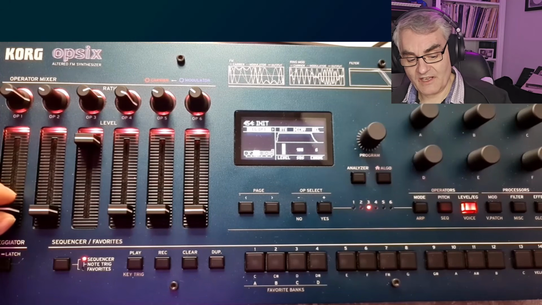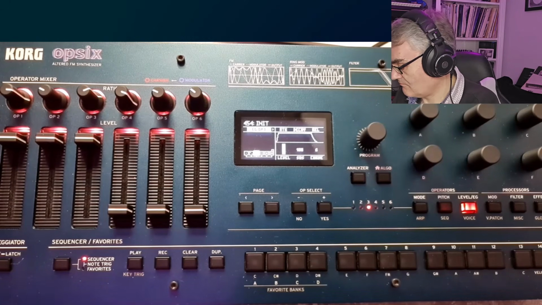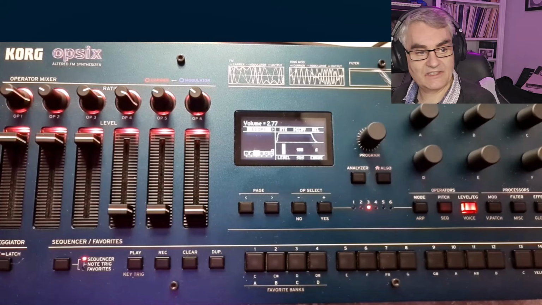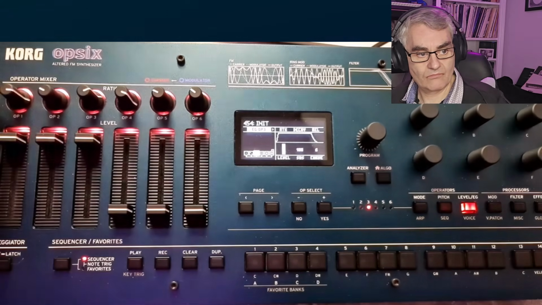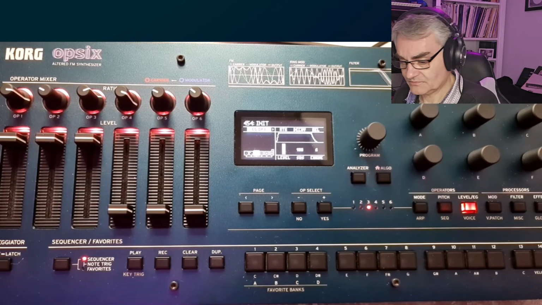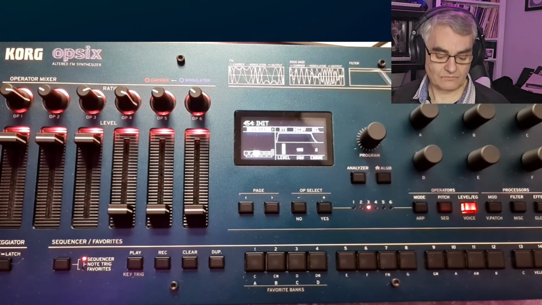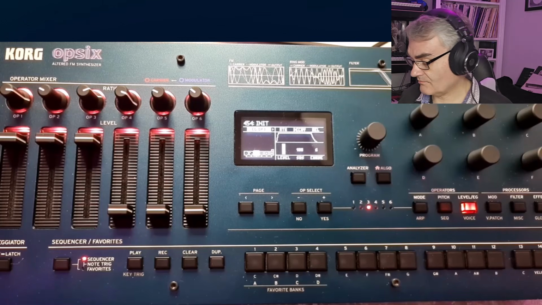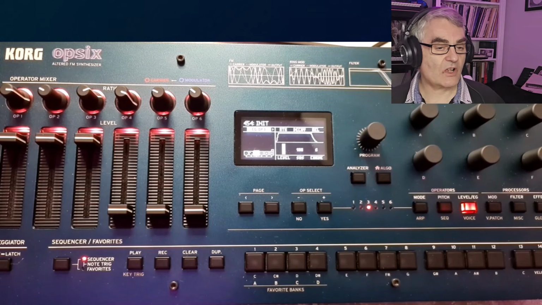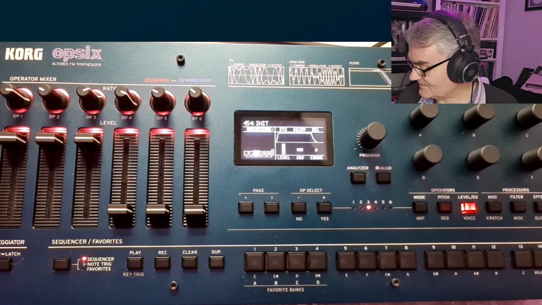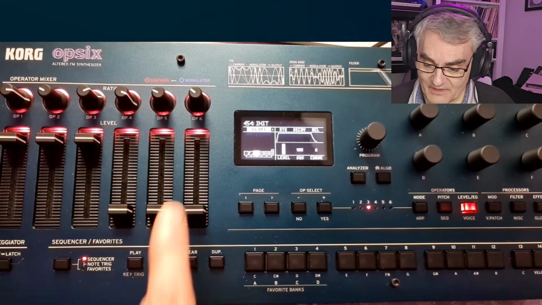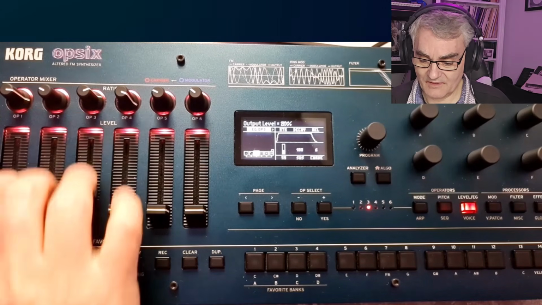Okay, so now if you want to hear all 3. Getting a bit hot on those levels. So we've now got a 3 oscillator analog synthesizer, subtractive synthesizer, and we've still got 3 more to play with, so we could do something else.